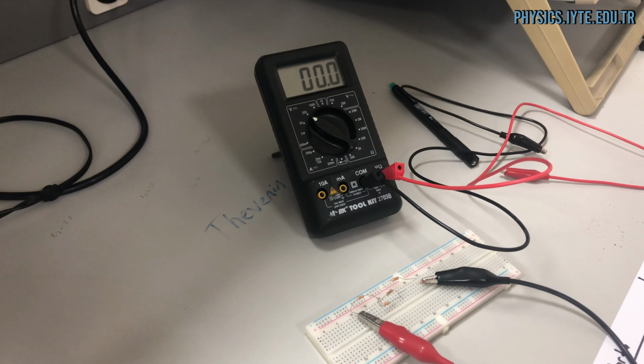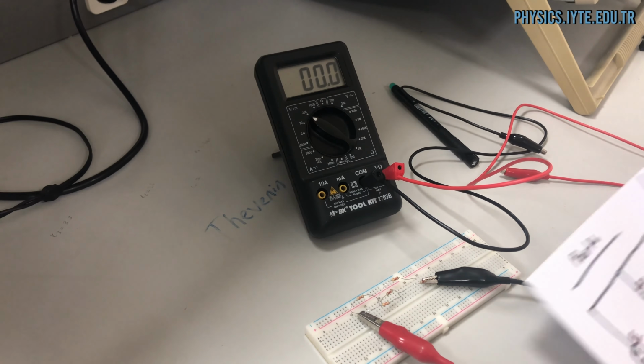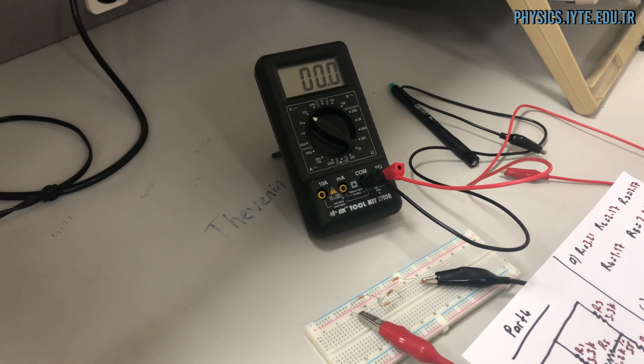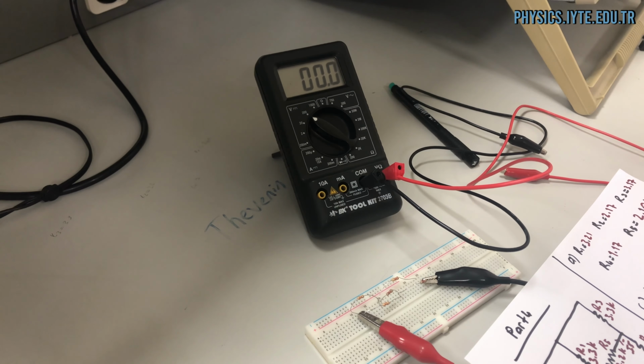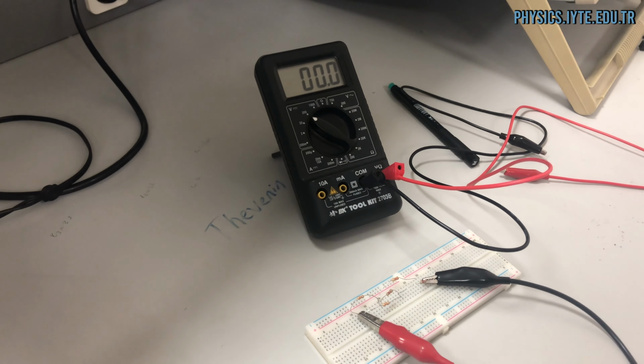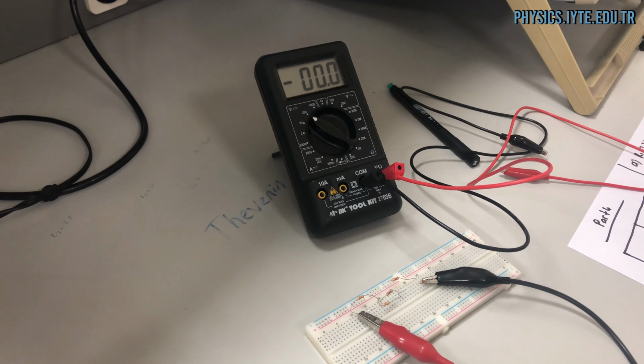Now, in part A, we need to measure the resistance. Let me tell you, R1 is 3.21 kilo ohm, R2 is 2.17 kilo ohm, R3 is 3.17 kilo ohms, R4 is 1.17 kilo ohms, R5 is 2.10 kilo ohms. So in part C, we need to measure V5.